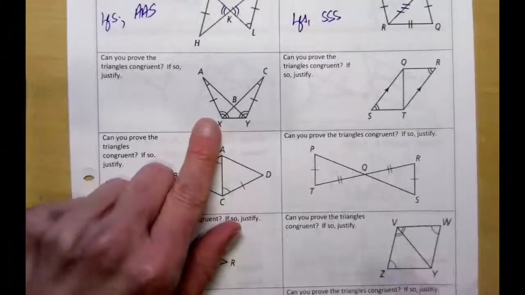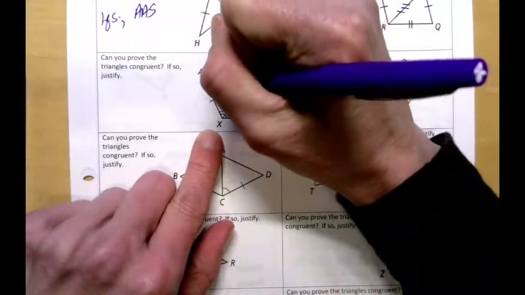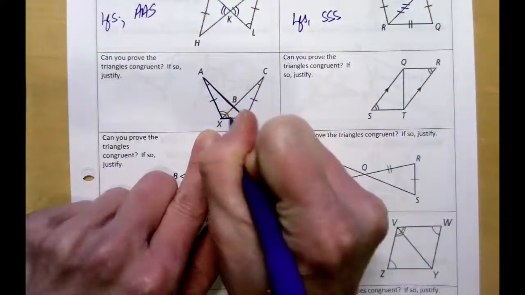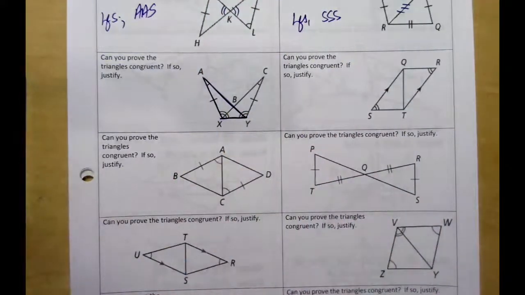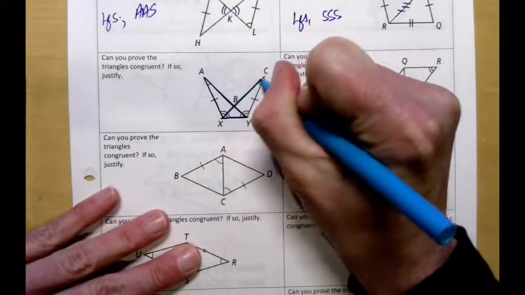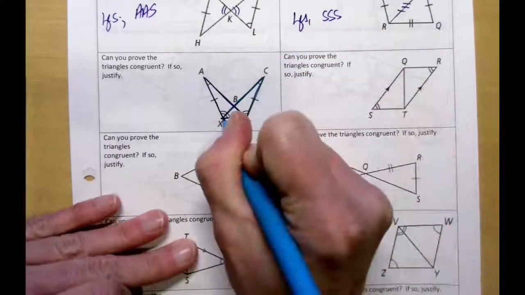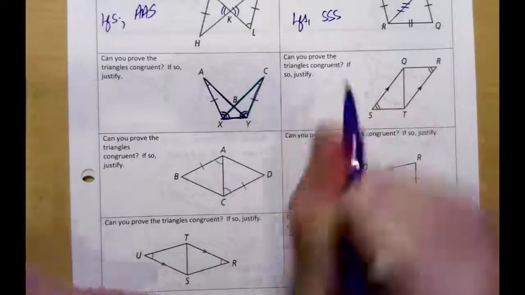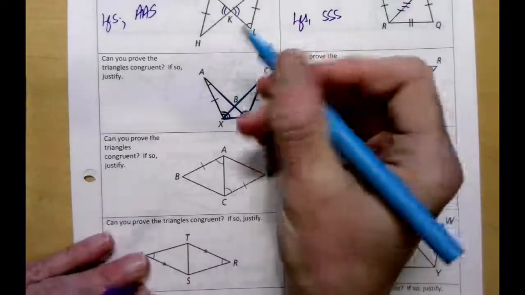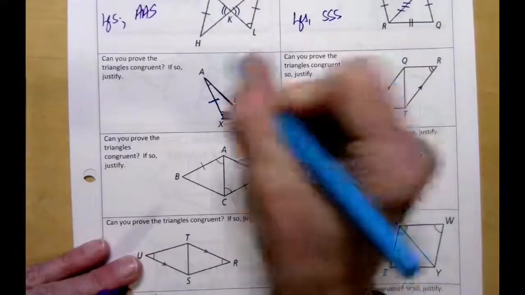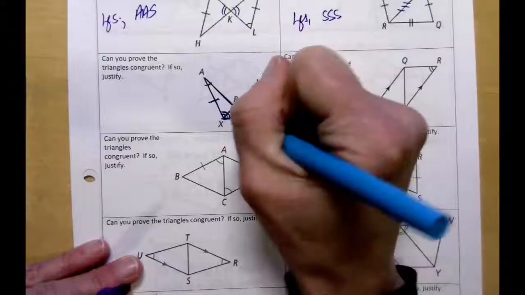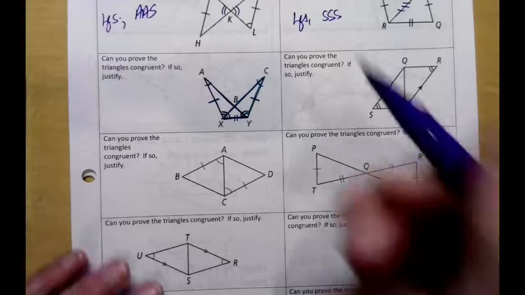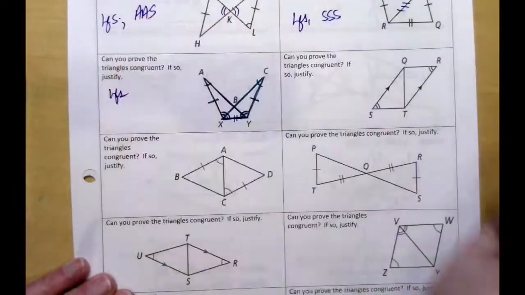Let's take a look at this one. Now, if you need to draw these triangles separately, you can. If you need to draw them in different colors while they're overlapping, you can. And what I know I have here is this angle and this angle, and I have this side. I have this angle, but guess what? I also have that side through the reflexive property. So the answer is definitely yes.